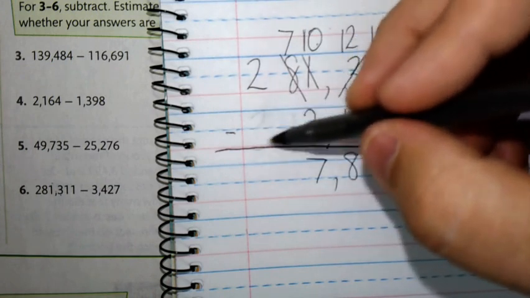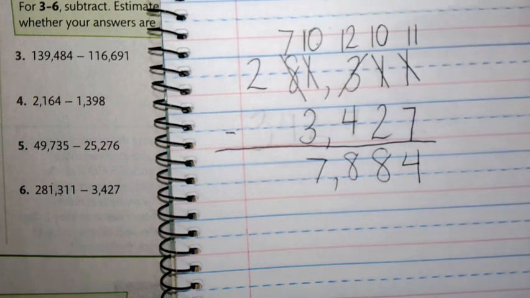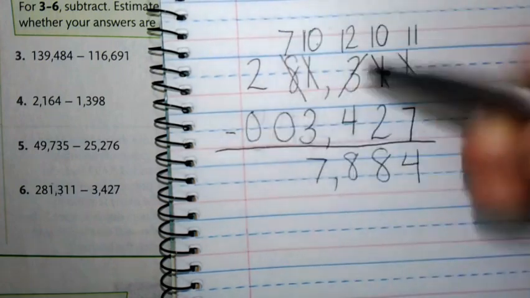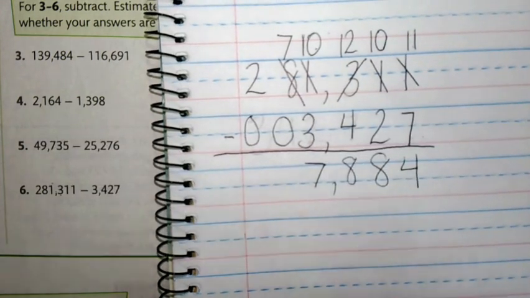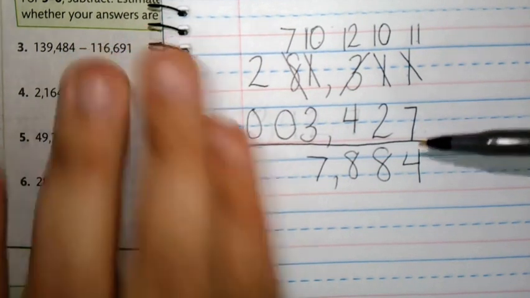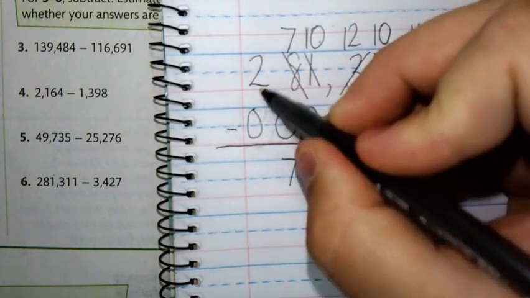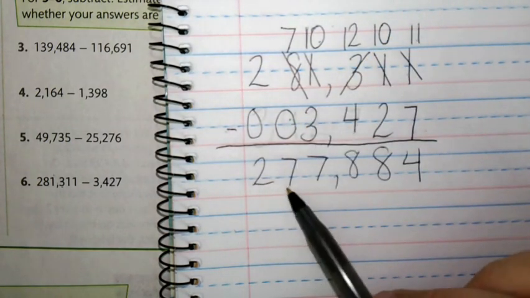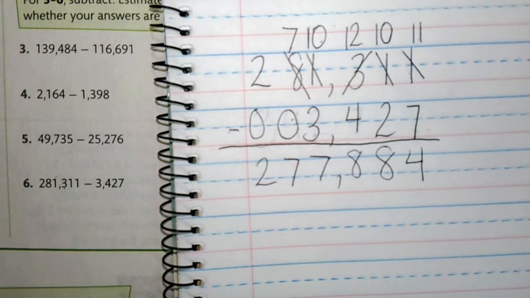Again, we made sure we didn't start over here. Our bottom numbers only go to there. Well, what do I do? Do I just ignore these extra numbers? No, there's actually zeros in each of these place values because I can put as many zeros as I want in front of my number and it doesn't actually change. This is still 3,427. So is this, and so is this. So then I can say, well, what's 7 take away nothing? Well, it's still a 7. What's 2 take away nothing is still a 2. So that answer would be 277,884. Okay. This is making some sense to me, right?